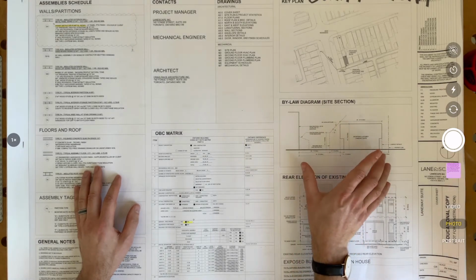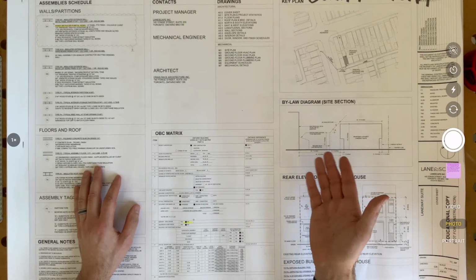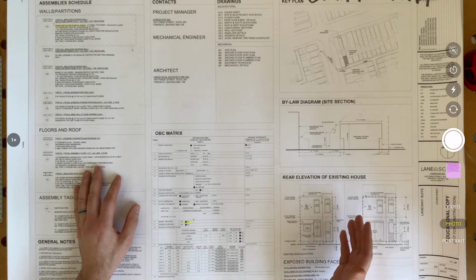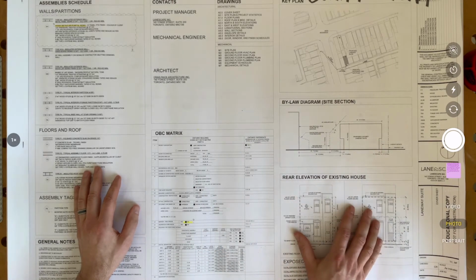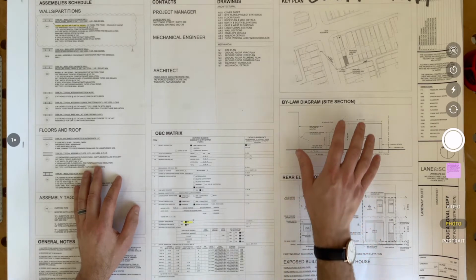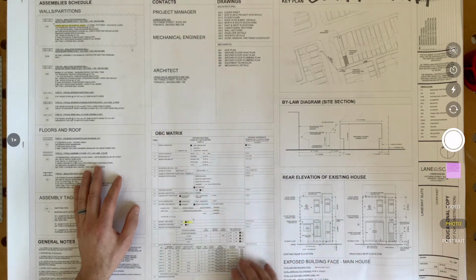So we have a bylaw diagram that this laneway house has to comply with. Also for zoning, we have an elevation of the existing rear of the house, things like heights. So not relevant to the building of the new structure, but relevant to zoning for this permit application.